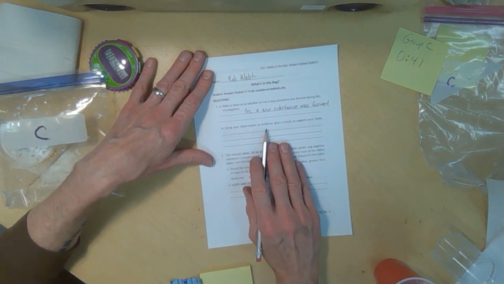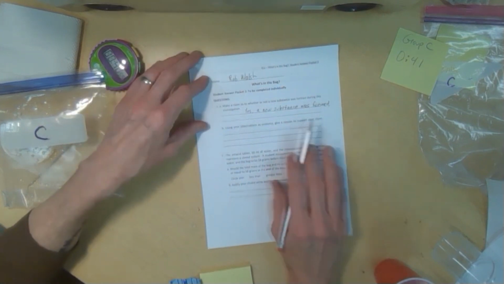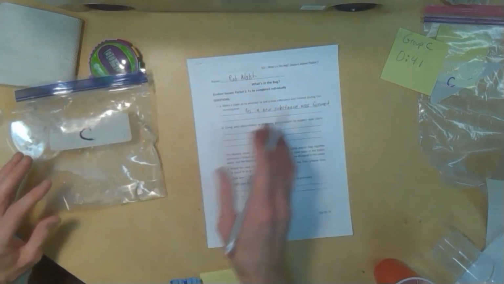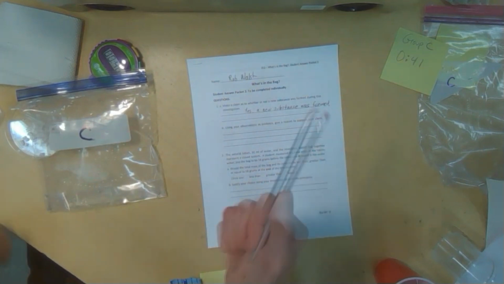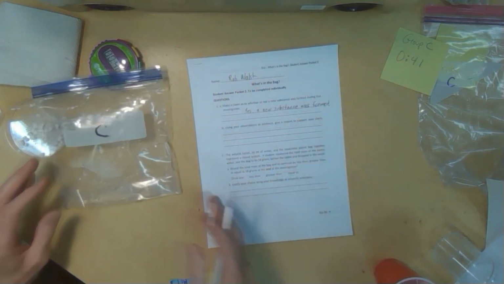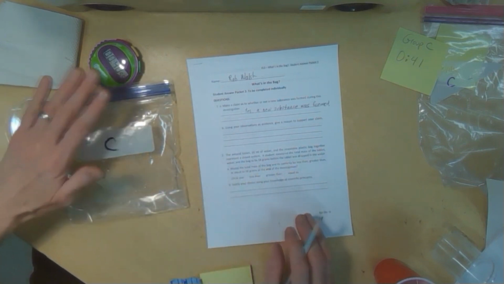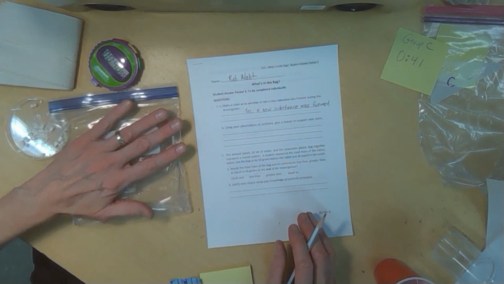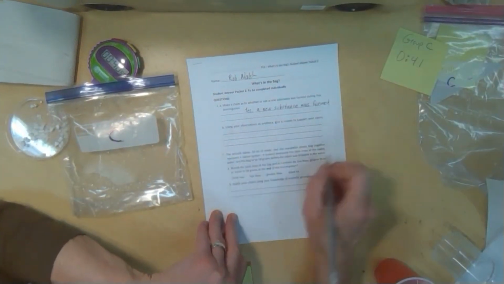B. Using your observations as evidence, give a reason to support your claim. What do they mean? Oh, you said there's a new substance, something new showed up? What is your proof? I noticed I saw bubbles showing up, and I noticed that before the bag was flat, and now it's puffed up, so obviously there's gas in it, like that.